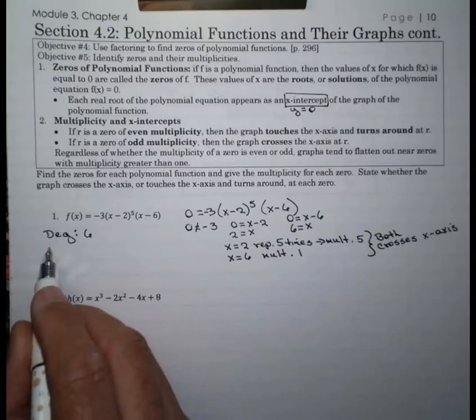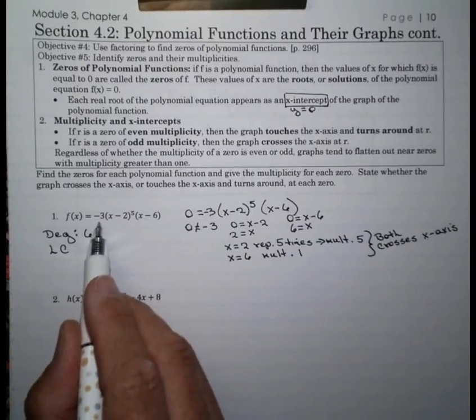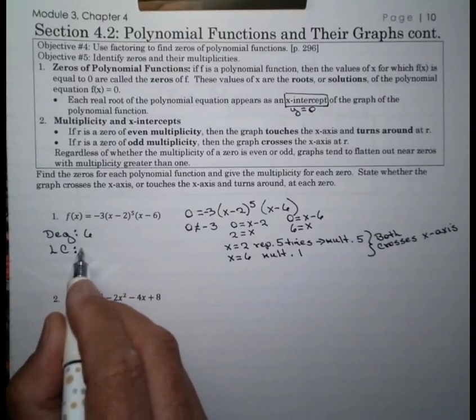And then I'm looking at what's the leading coefficient. Well, the leading coefficient has already been picked out of this graph for me. The leading coefficient of this graph is negative.